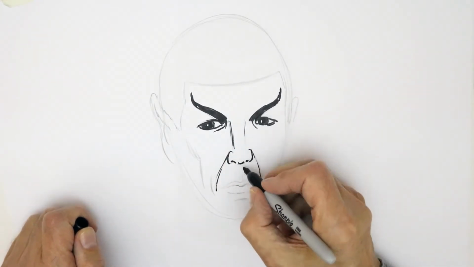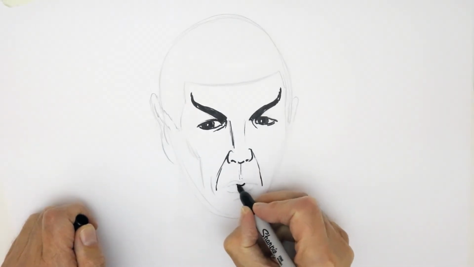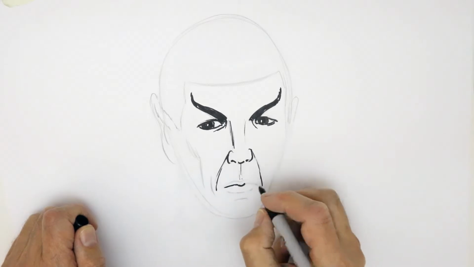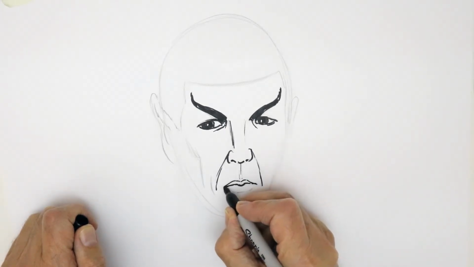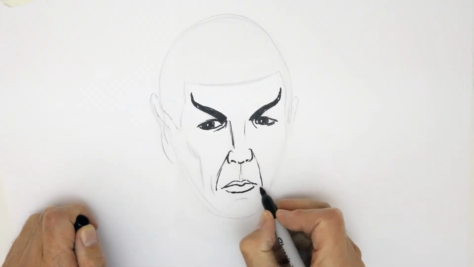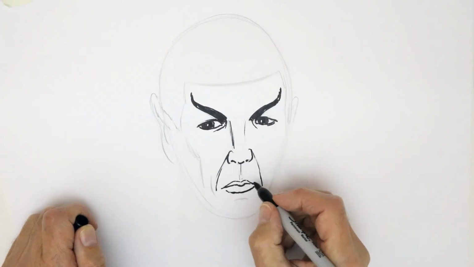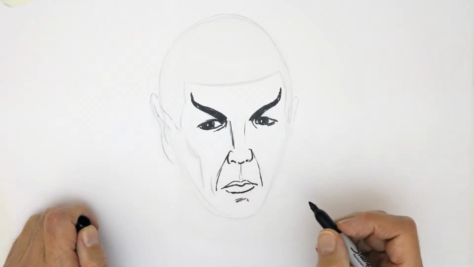Okay, and a wee couple of lines there, and this little dip in the middle of his mouth coming down like that. There, like that. Okay, and a couple of lines at the top of his chin.